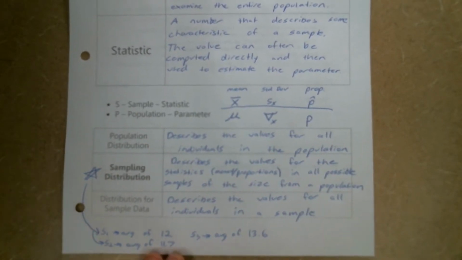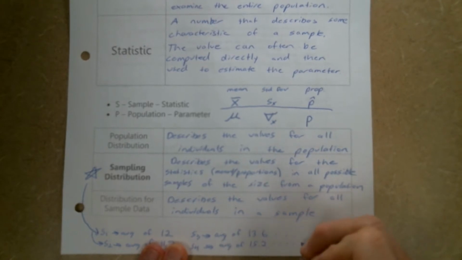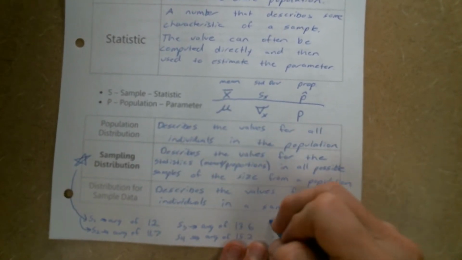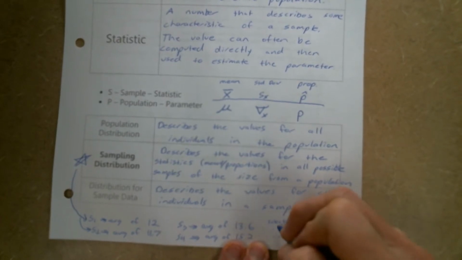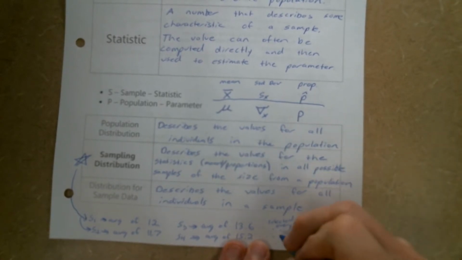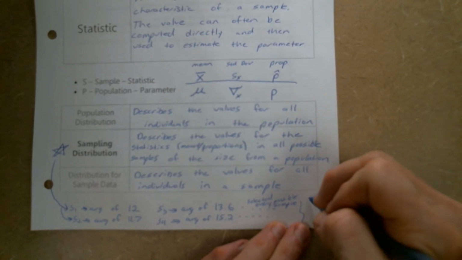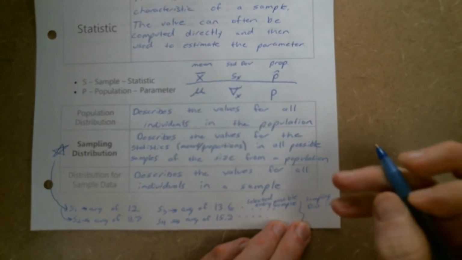Again, I'm just making things up here. And your fourth sample had an average of 15.2, and you went on and on, and basically selected every possible sample. Then the sampling distribution is all of the averages you calculated.